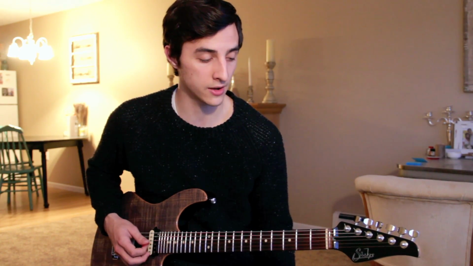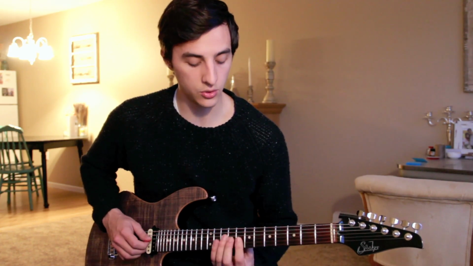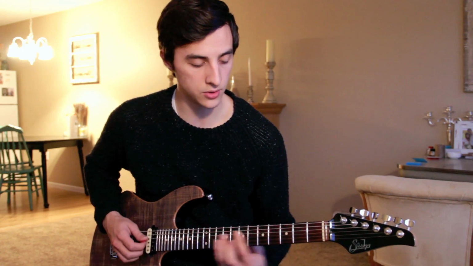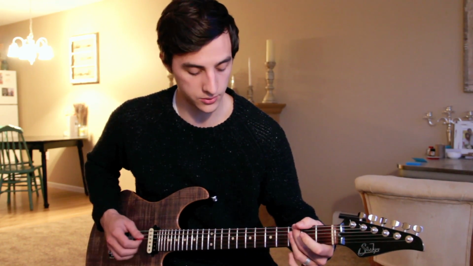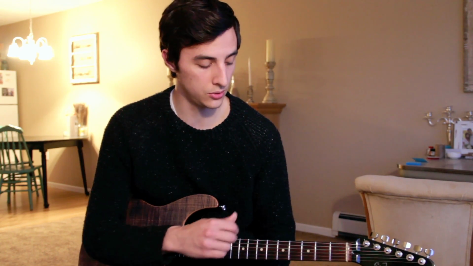then throwing skip string shapes in there and all that good stuff, just to get comfortable with just using the basic shapes. And I'd also recommend throwing that into playing with larger shapes as well. So if you're just playing C minor 7, maybe go 1, 2, 3, 4, 1, 2, 3, 4, 1, 2, 3, 4. So stuff like that, just to get used to using these shapes with larger shapes as well.